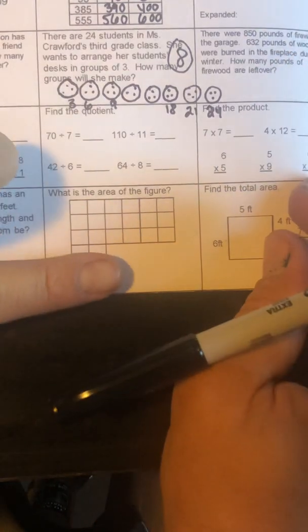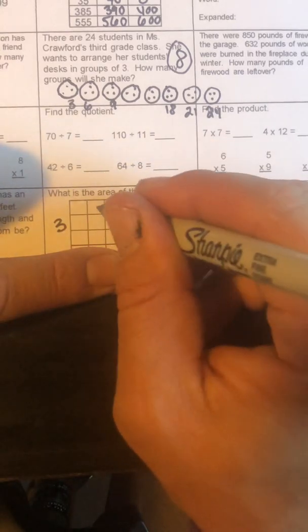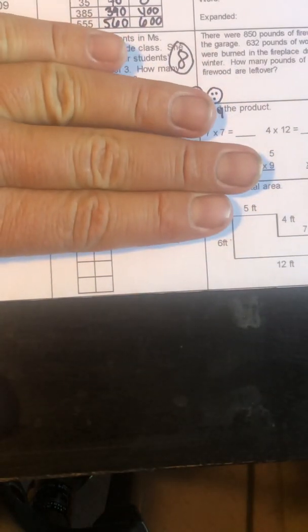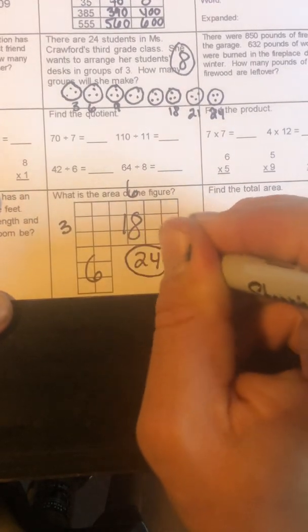Okay, so you could break it up into two shapes like this. So we have a 3 by 1, 2, 3, 4, 5. That's a 3 by 6. So this whole area is 18. And then right here is 6. So 18 plus 6 is 24. That is the area of the figure.